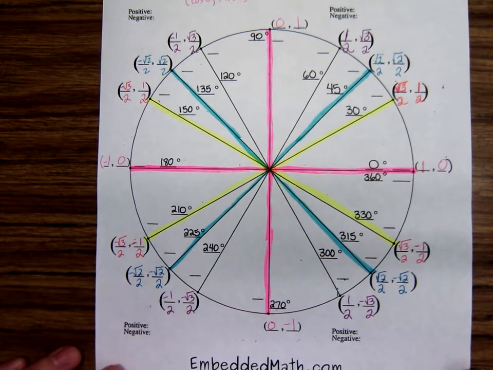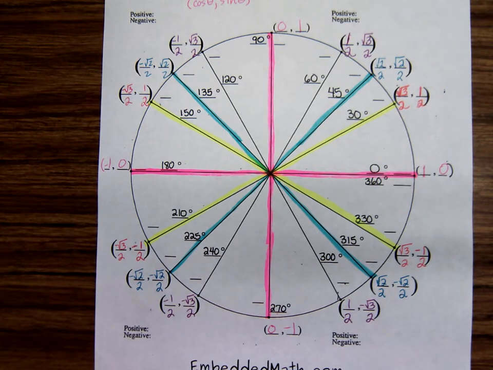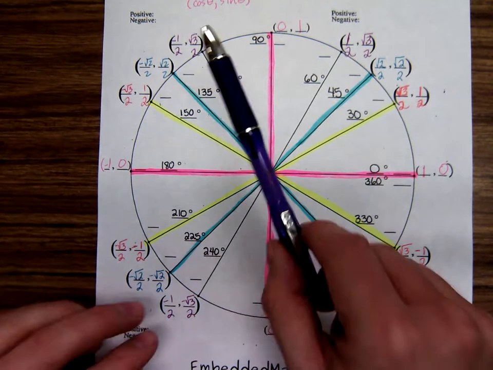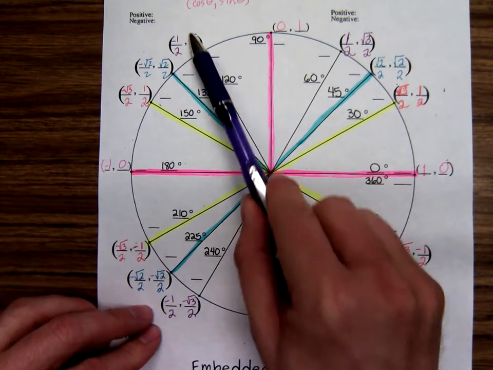So really need to have these values memorized one way or another. This is a huge, significant breakthrough. Just knowing that, if someone asks you, what's the sine of 120 degrees? The sine of 120 degrees, square root of 3 over 2.